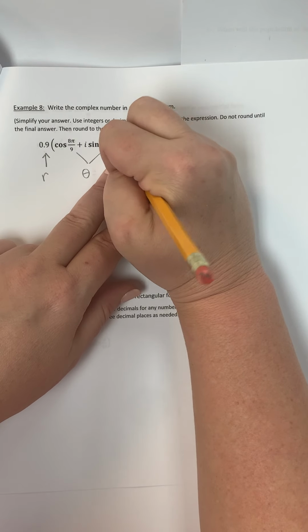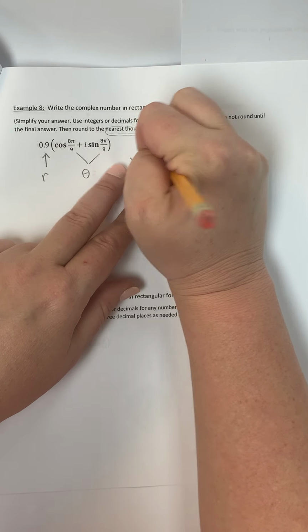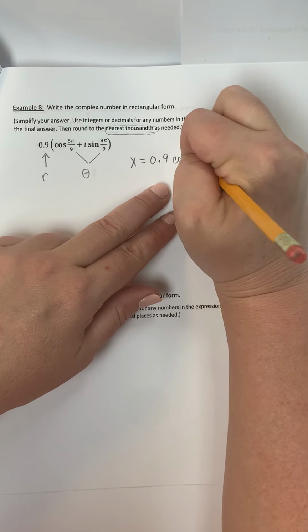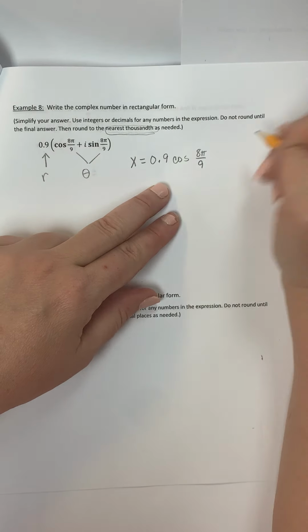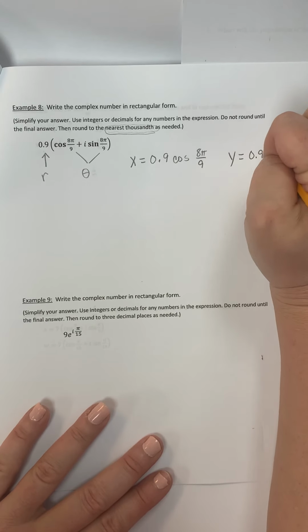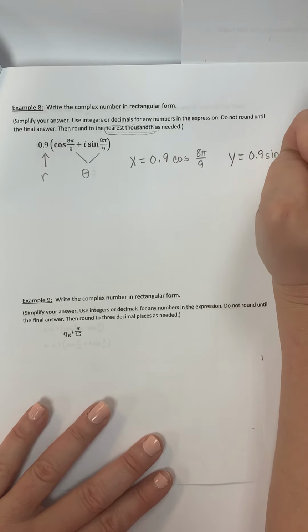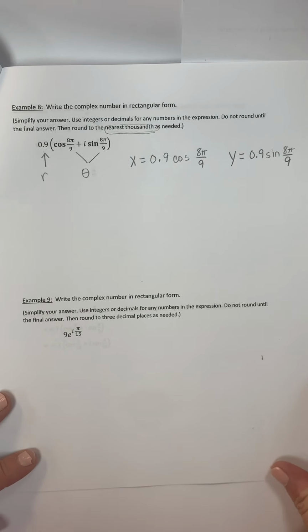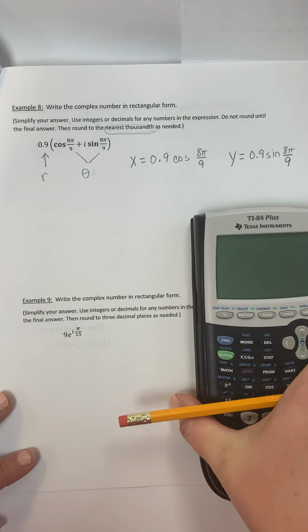Okay, so x is going to be r cosine theta. y is going to be r sine theta. We're going to use our calculator, and we're in radian mode.